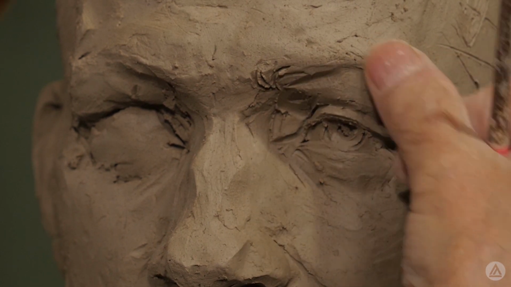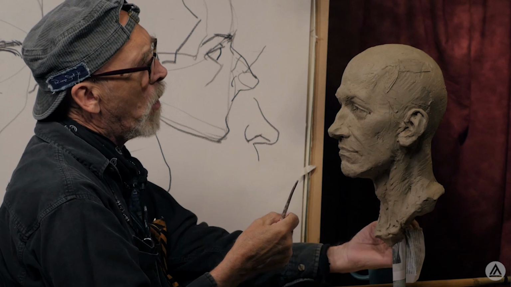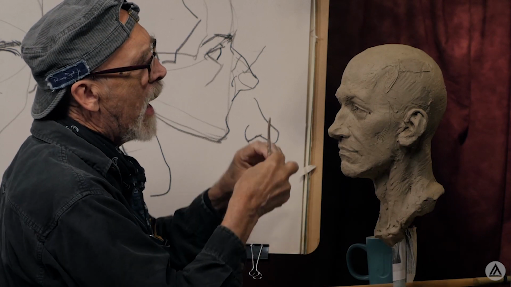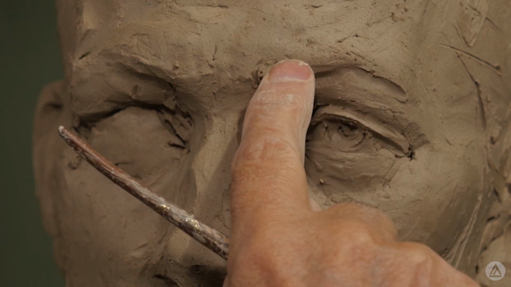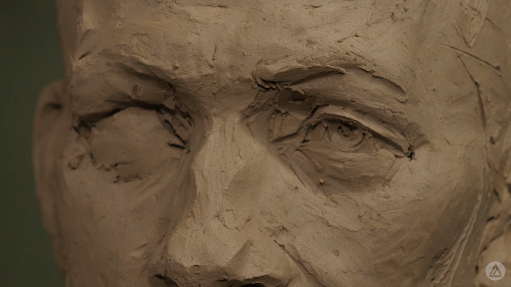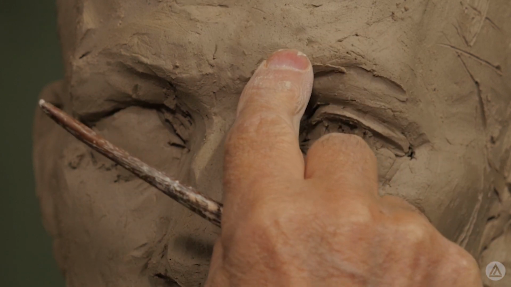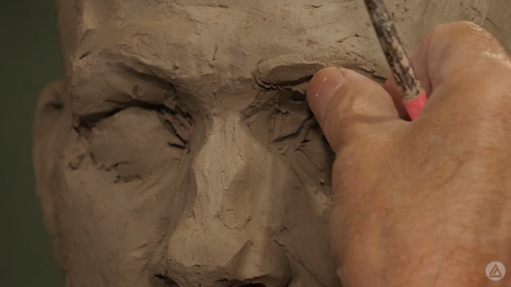And then I get rid of some of these lines, and I may have a few lines here and there, or I may even add a tad of clay, especially right in here, because that's the part where, especially a male, tends to have thicker eyebrows, and that creates a little more projection.